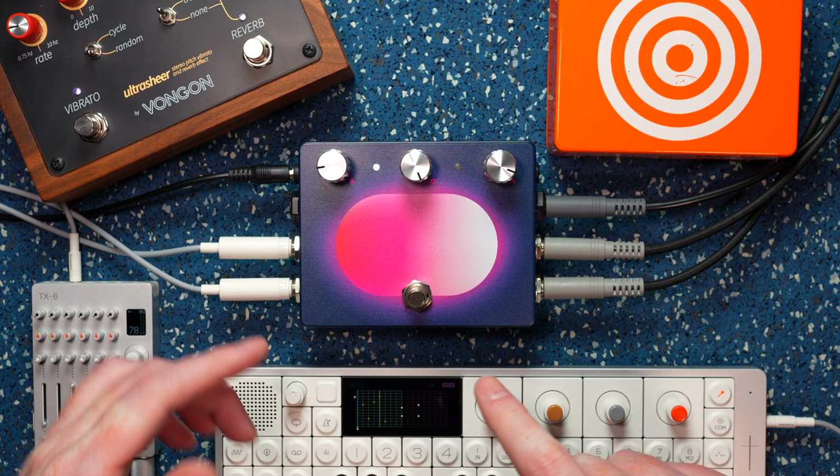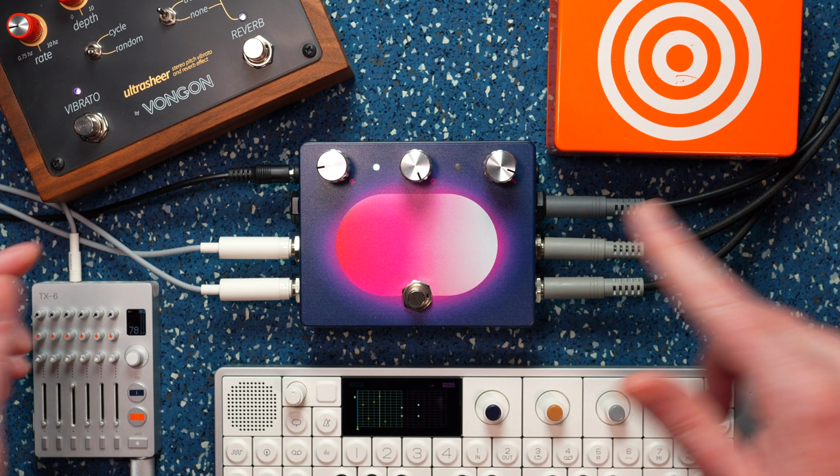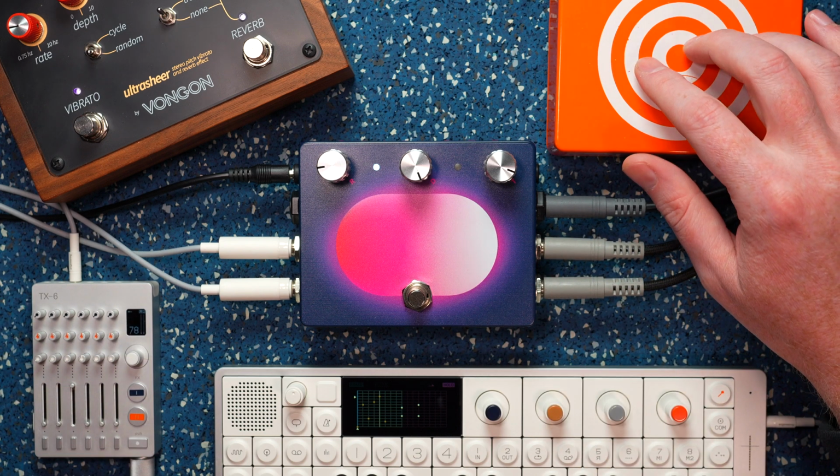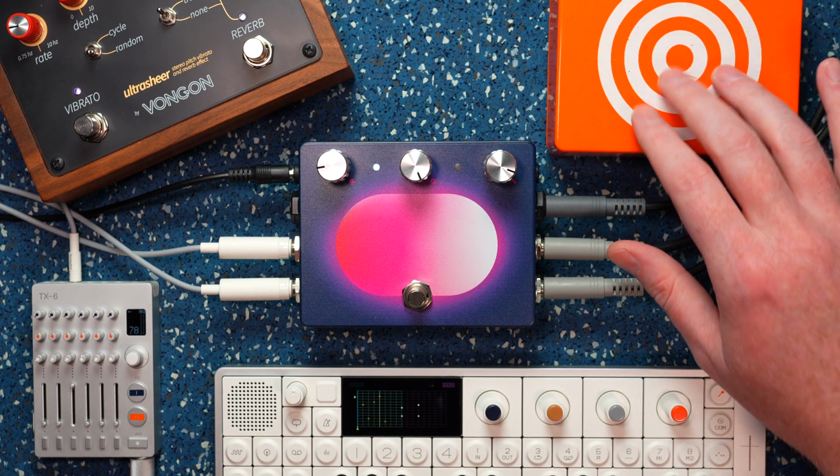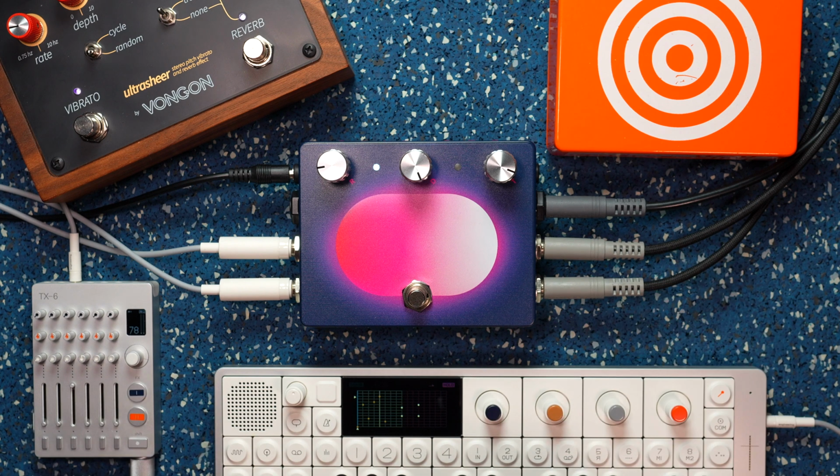So that's using the pill with a trigger source that you're not passing through, and also a pretty unique one at that. Being able to manually trigger is a fun, different way to use this.